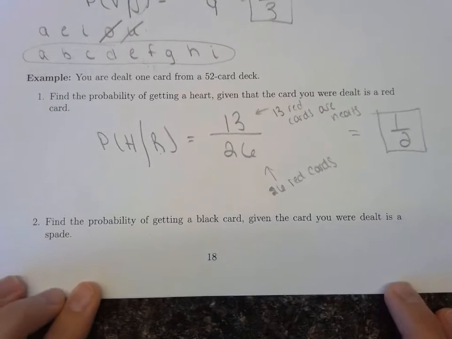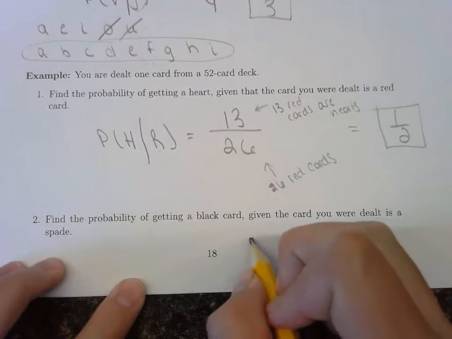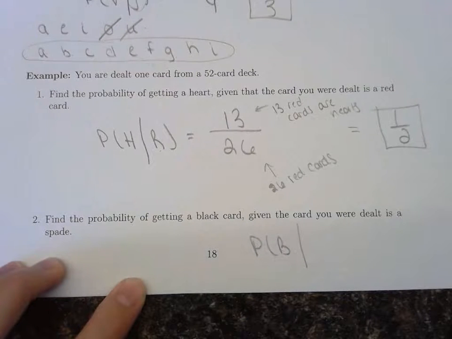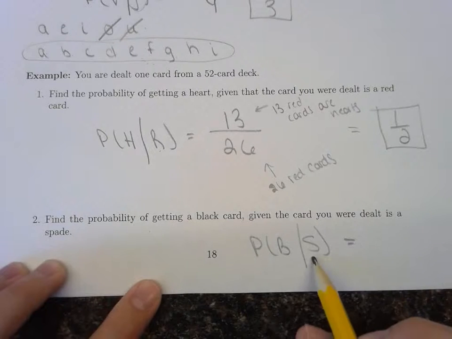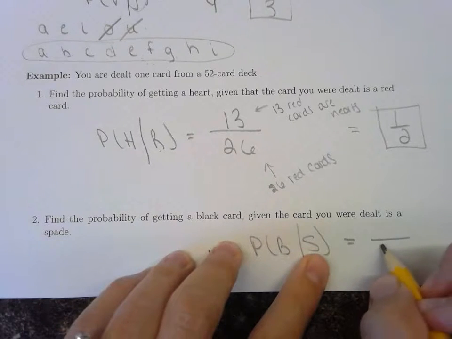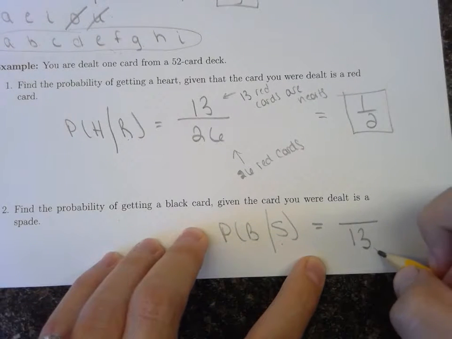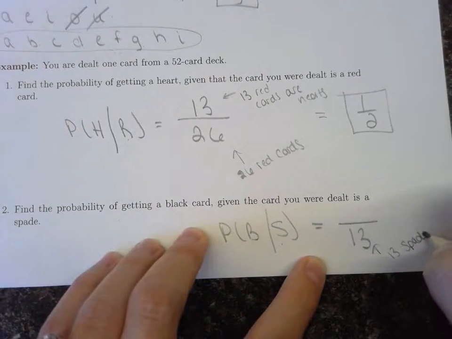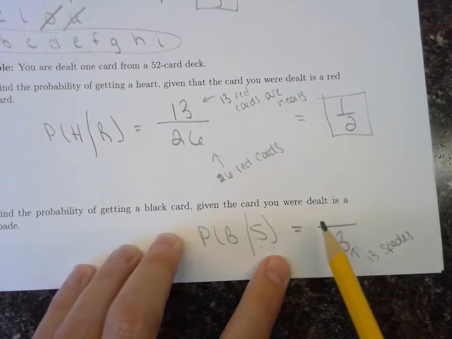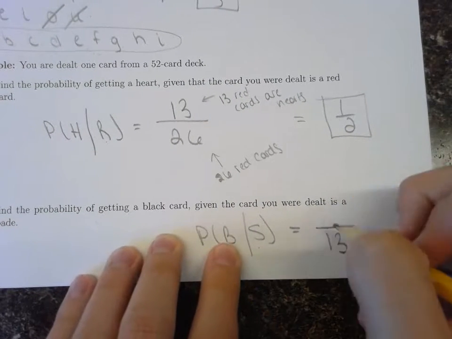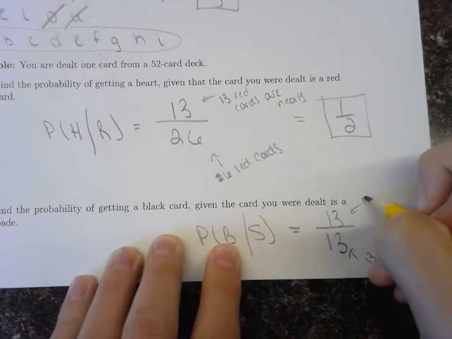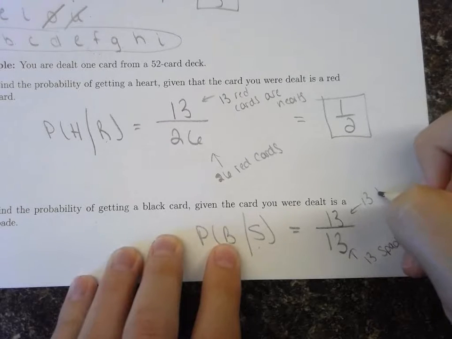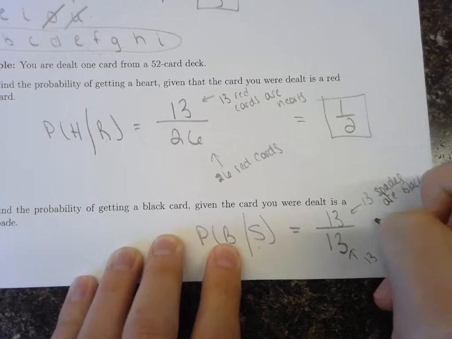Bottom of page 18 says find the probability of getting a black card given that the card you were dealt is a spade. First of all we need to restrict our denominator. There are 13 spades, so I'm going to write that again: 13 spades. How many of those spades are black? They're actually all 13, because all of your spades are black. So I'm going to put 13 spades are black, which is 1.